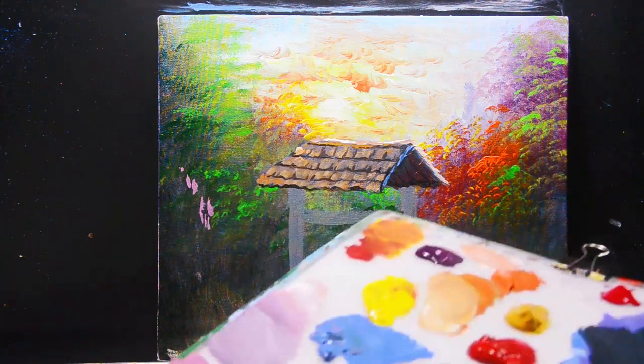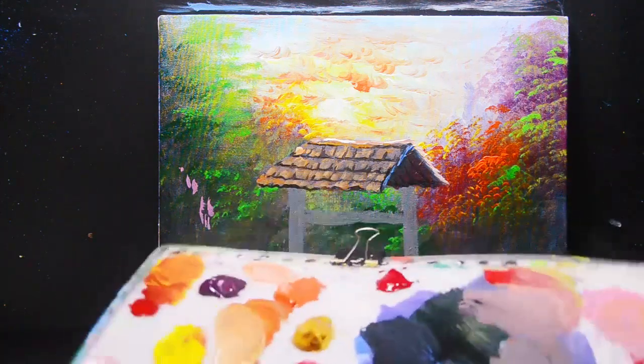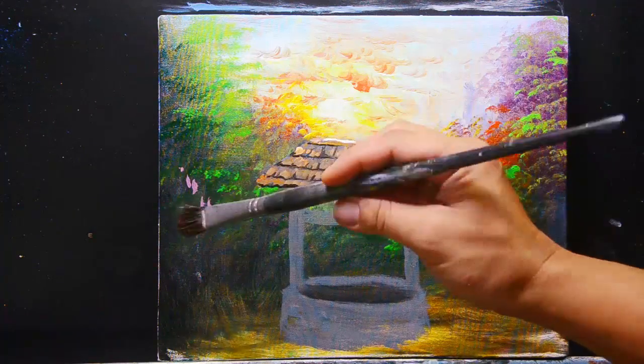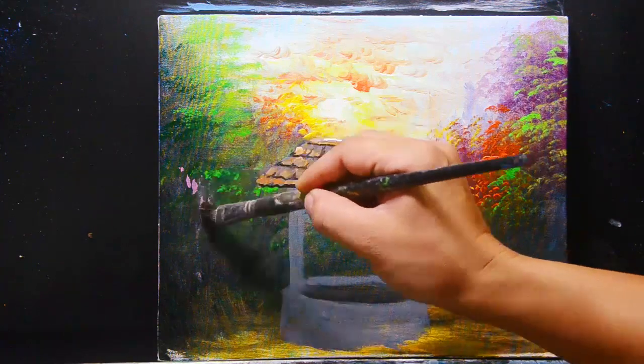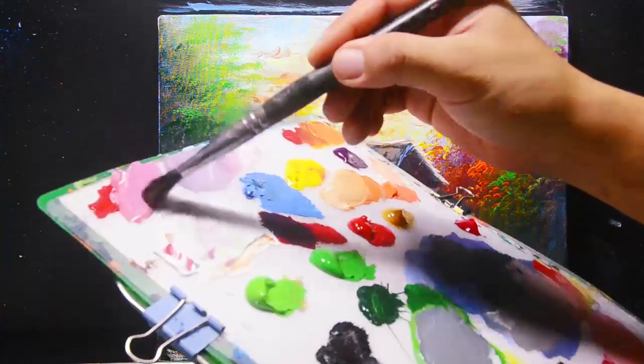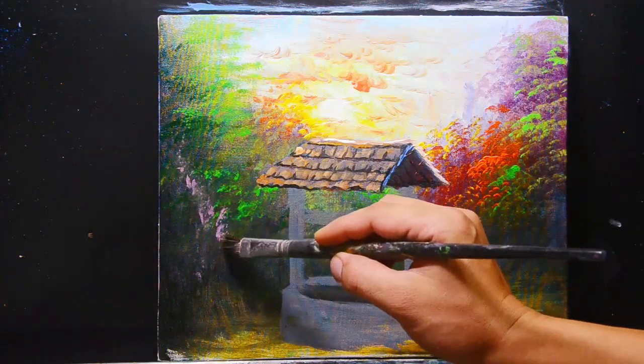I'm going to use another brush for that. This one for my flowers effect to this area. Using this kind of color here.